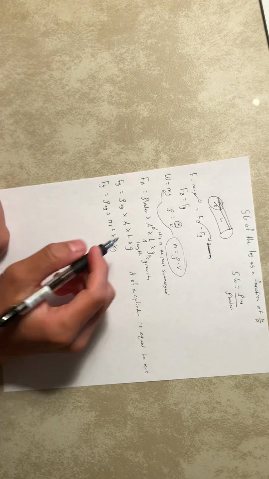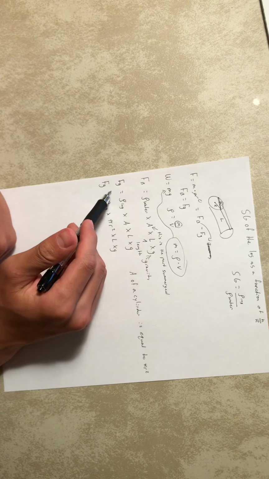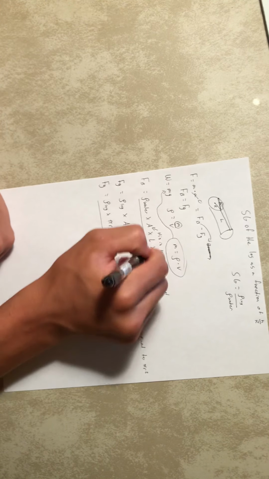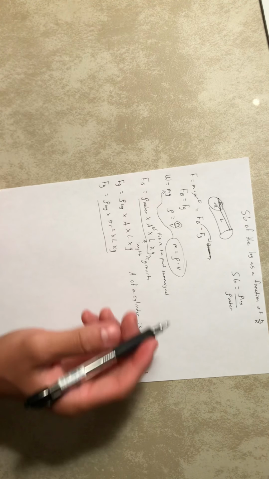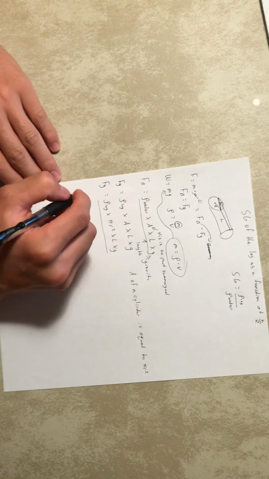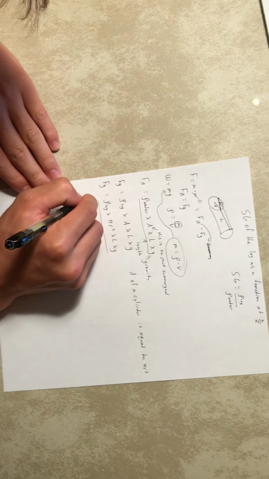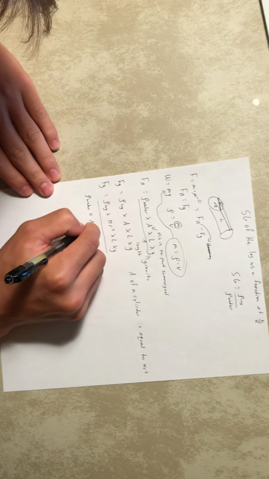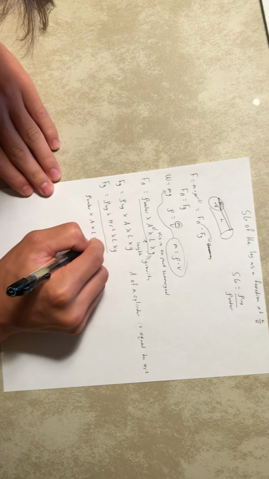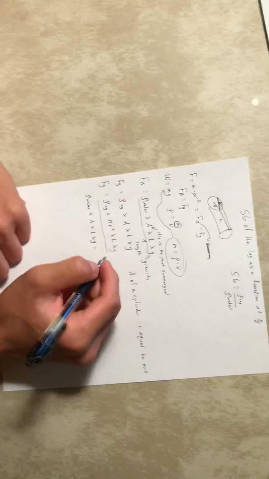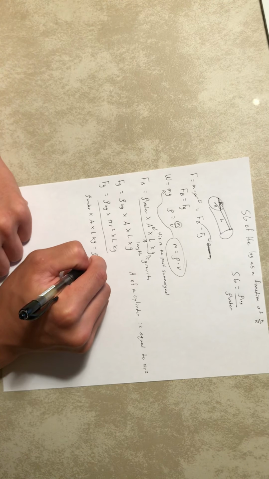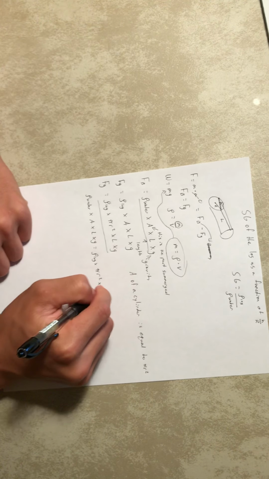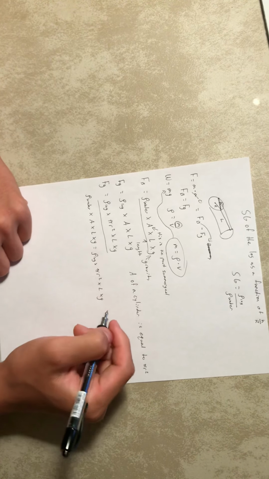And then we're going to substitute these two in for F_B and F_G. So we will have the density of water times area times length times gravity is equal to the density of the log times pi r squared times the length times gravity.